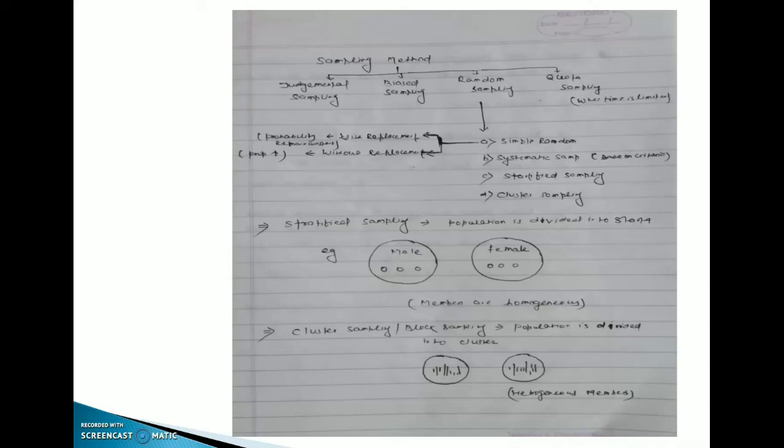It is very important from your examination point of view. When simple random sampling is done with replacement, probability remains constant, and without replacement, probability increases.